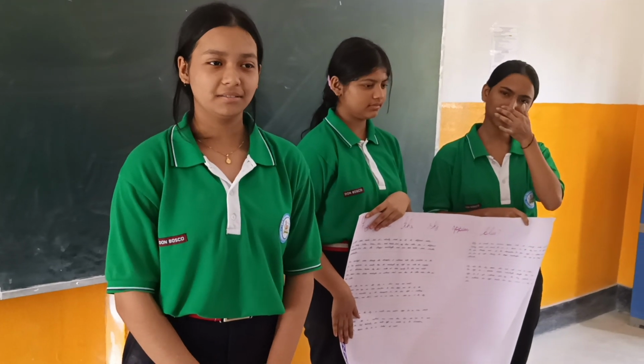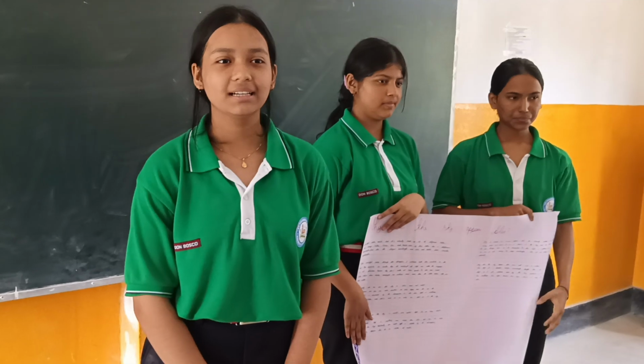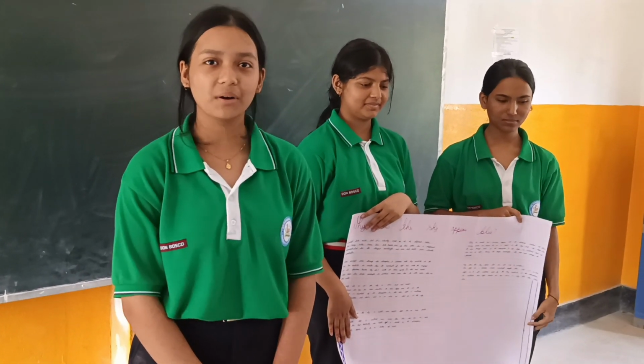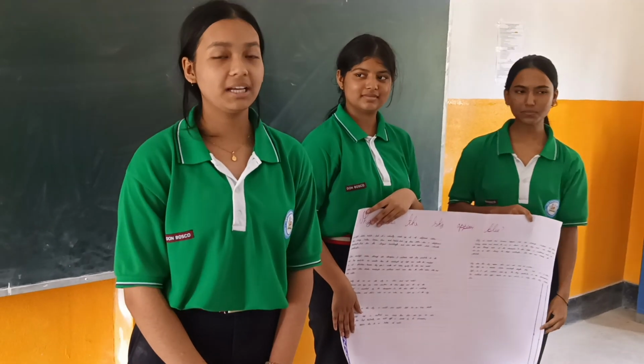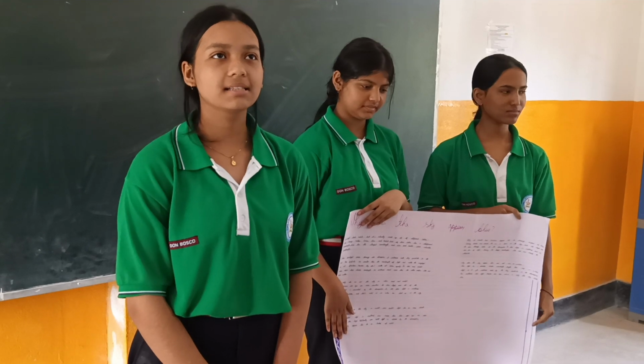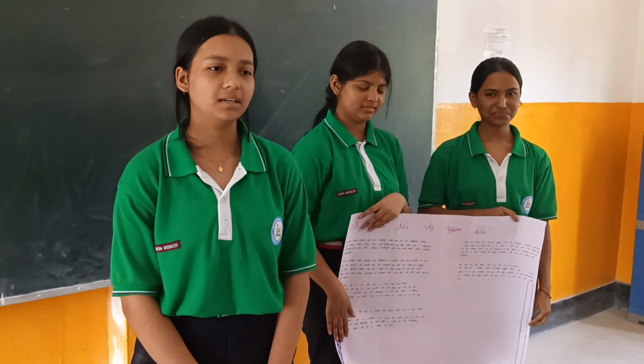Today we are going to explain why the sky appears blue. Let us start with sunlight. Sunlight looks white, but it's actually made up of different colors like red, orange, yellow, green, blue and violet. All colors have a different wavelength. Red has the longest wavelength, but blue and violet have a shorter wavelength.